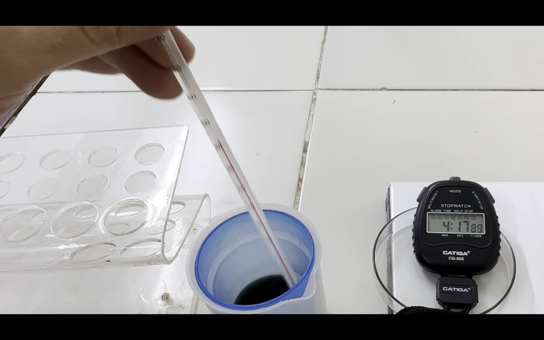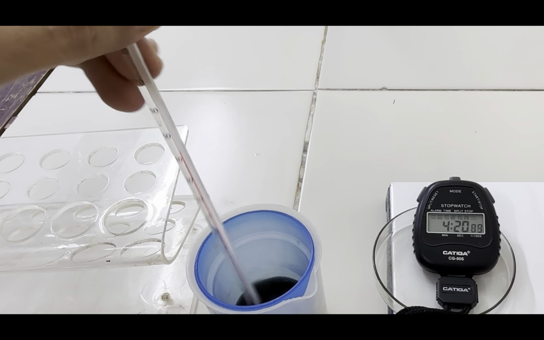The temperature rise is not increasing as much now.